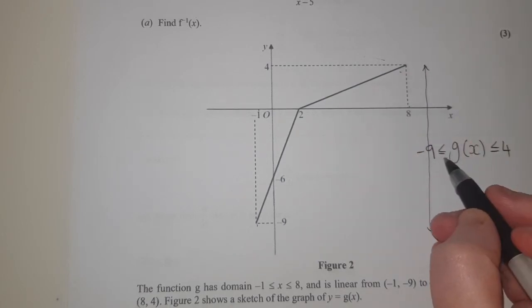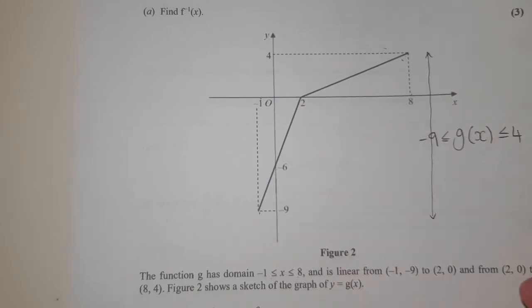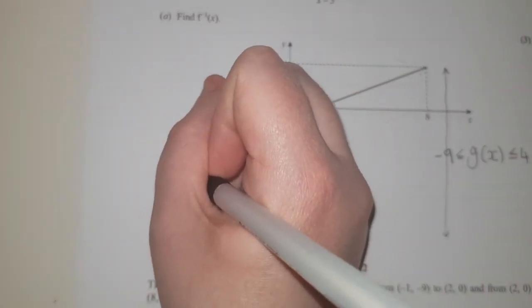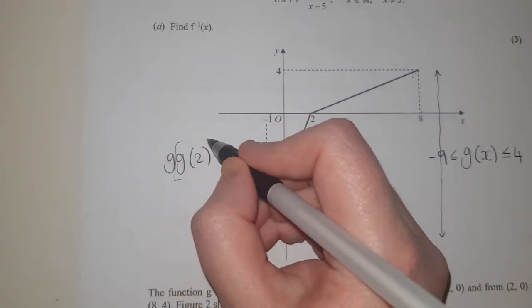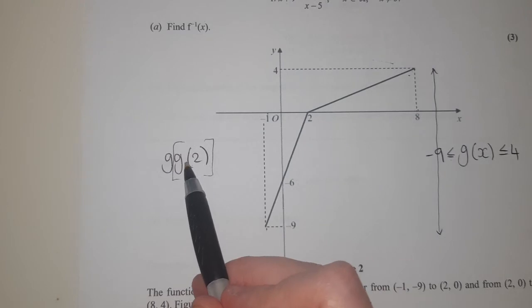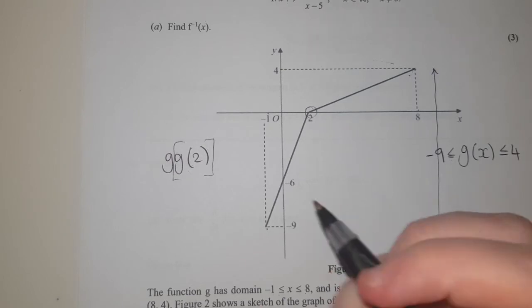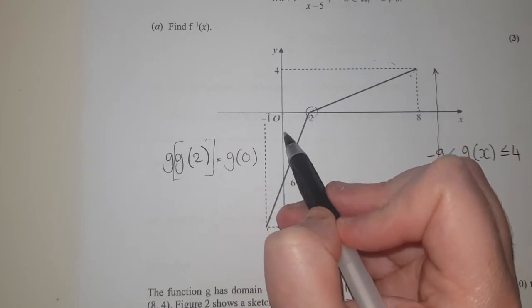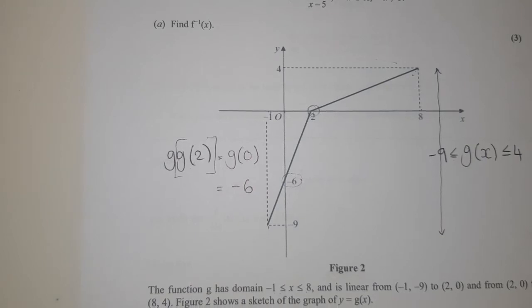Now, the reason I'm including it is because if you look at your domain, you are including your value for minus 1 and for 8. So we are including the values they actually give. Right, second part is we want to find g of g of 2. So we find g of 2 first. We go to 2 on the x-axis. The value it gives us is 0 for our y value. So this is then the same as us finding g of 0. If you find 0 on the x-axis, the value it gives us is minus 6. So g of 0 is minus 6. And that's our answer.